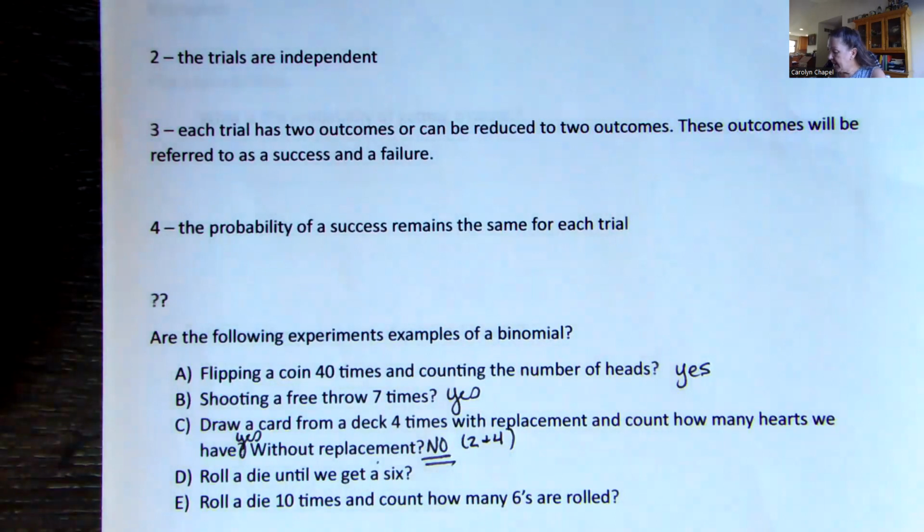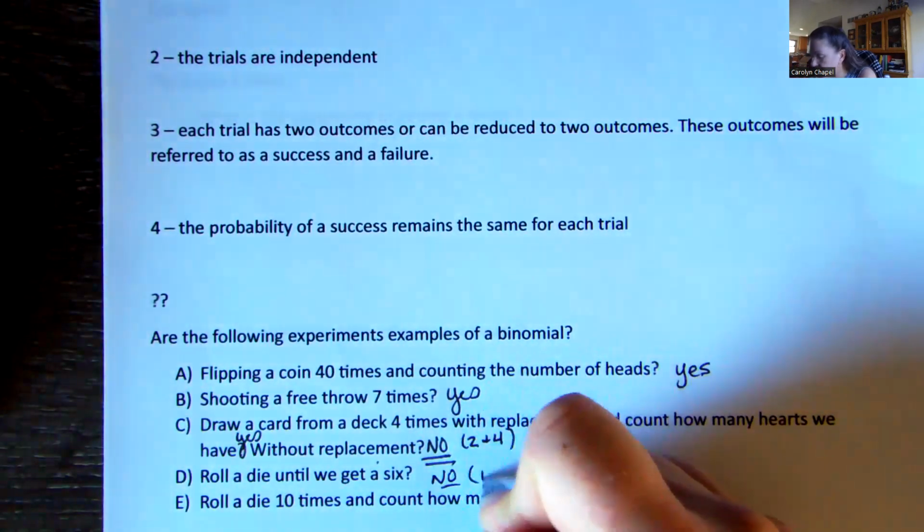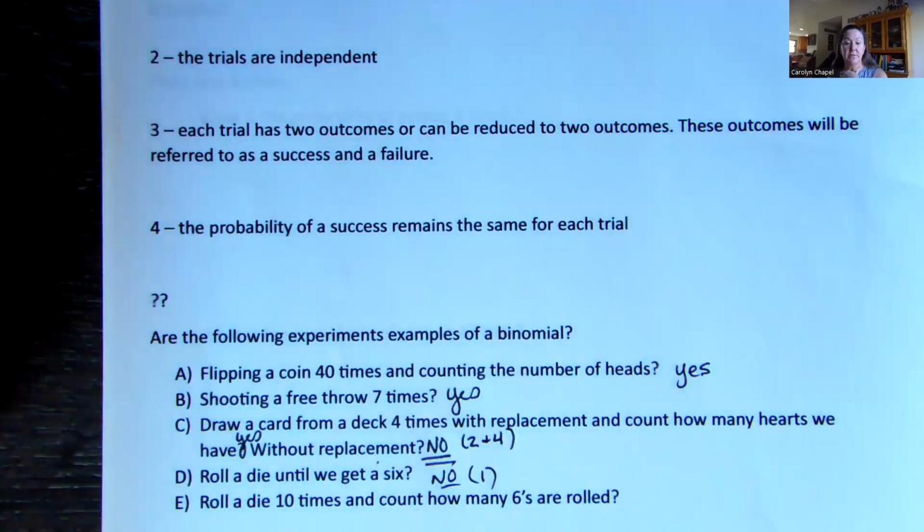Okay. The next one, let's see if we roll a die until we get a 6. Okay, so the first thing is, do we complete this a fixed number of times? No, because it might take us 7 times to get this one. So this one fails in step. The very first thing fails. Roll a die 10 times, count how many 6s.